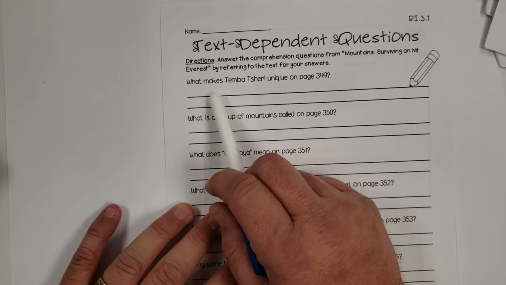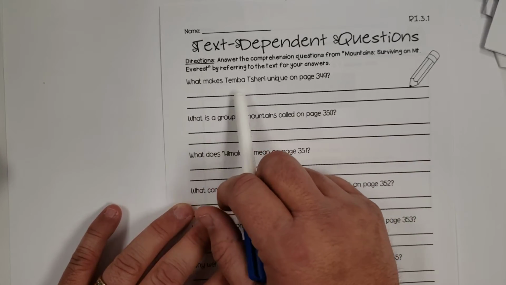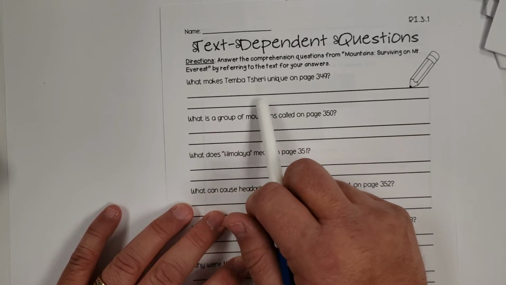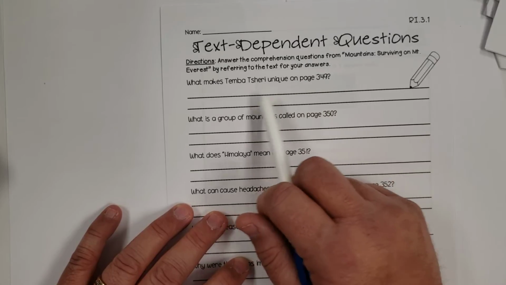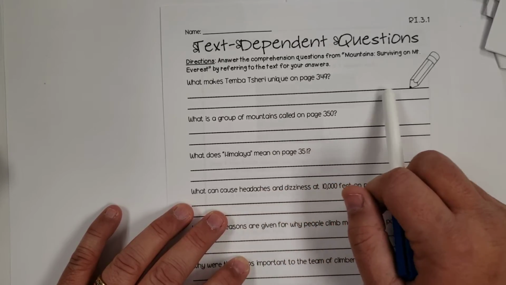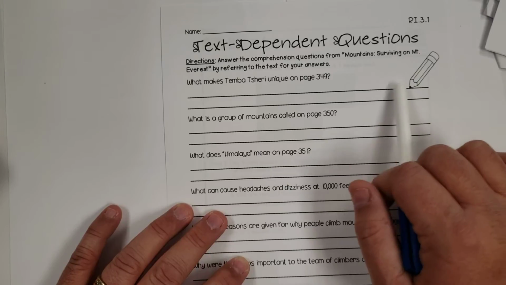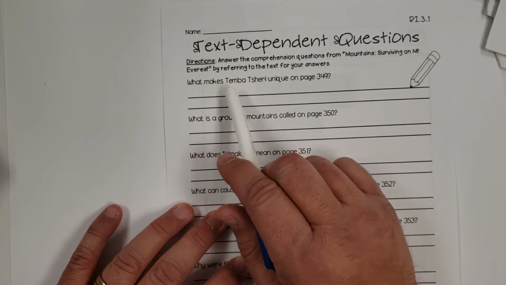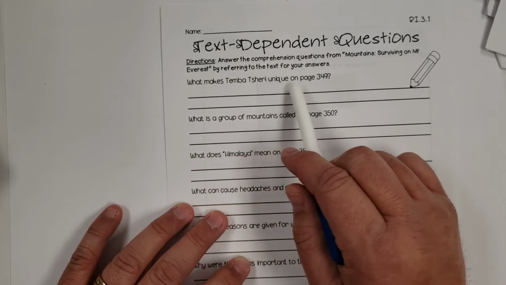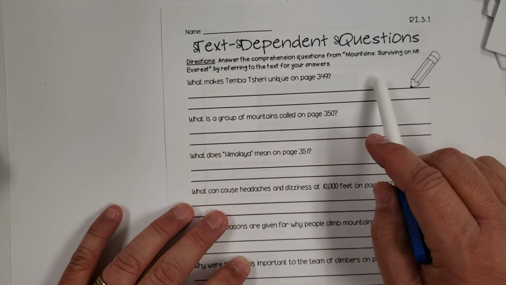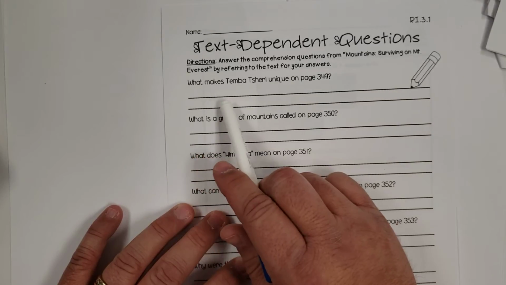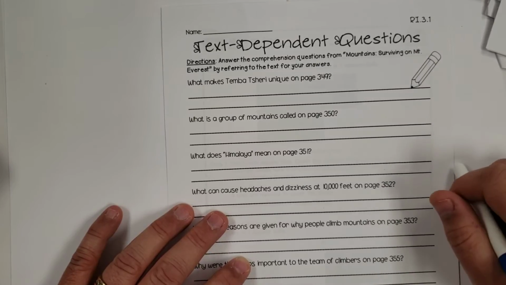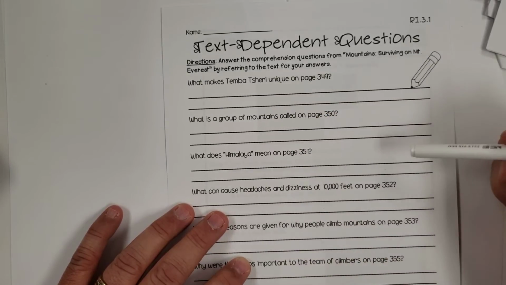So we would say, on page 349, it says Temba Shuri was one of the youngest people, or was the youngest person, to ever reach the summit of, what's the place they're climbing? That's right, Mount Everest. So you would write that out: on page 349, it says Temba Shuri was the youngest person to ever climb Mount Everest. Cool? Got it. That is definitely something that makes him unique.